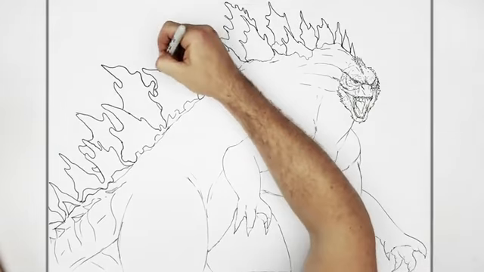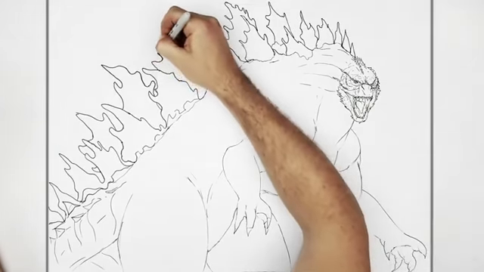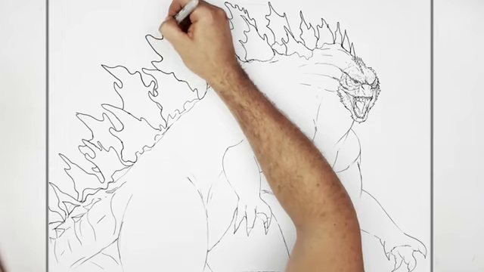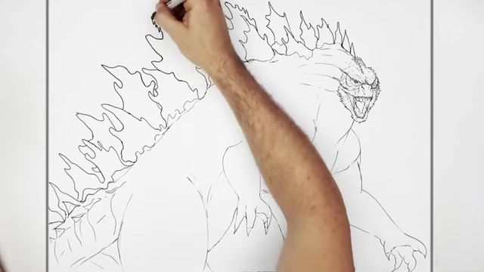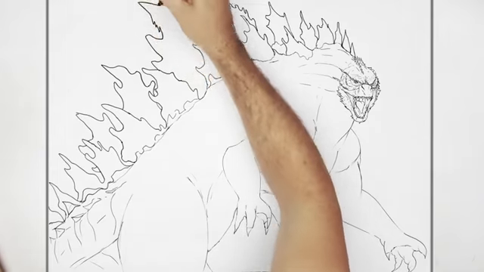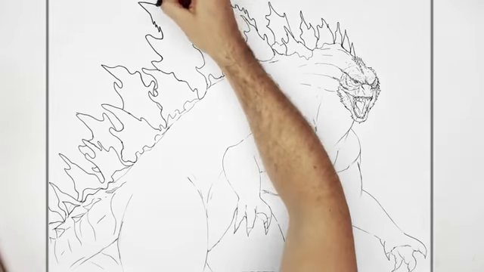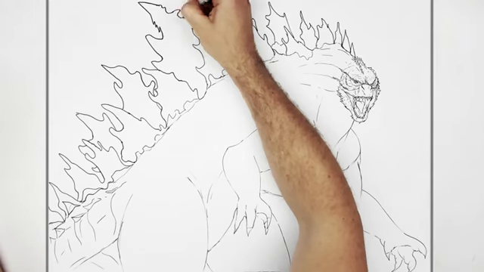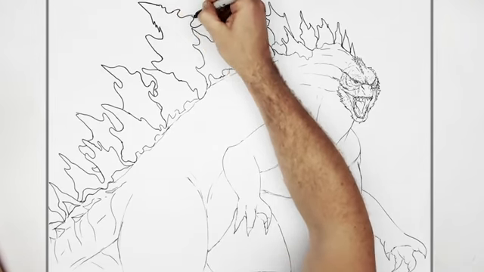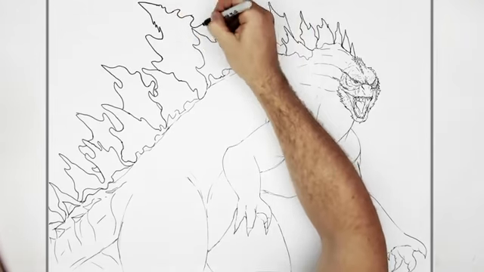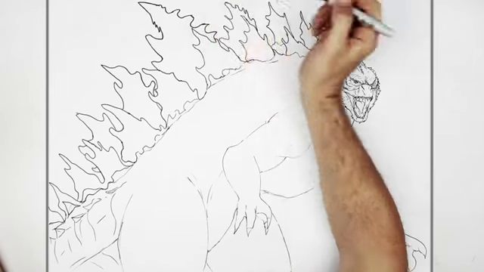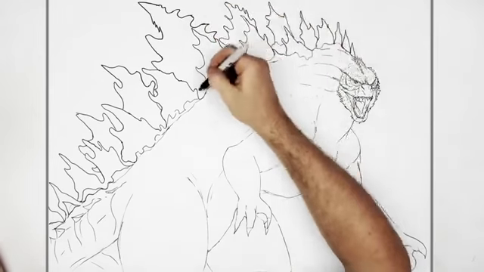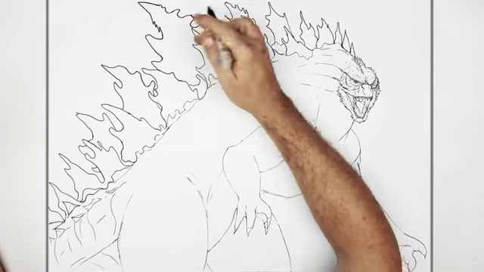Massive one now here. Probably the biggest one. Okay. Like some gray skin at the bottom of that.